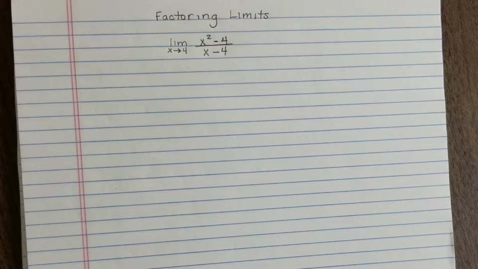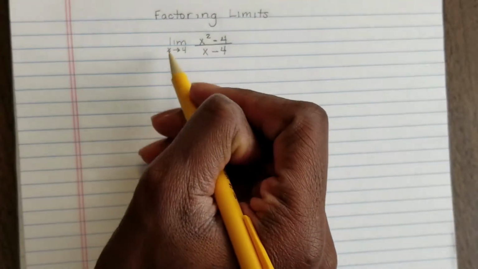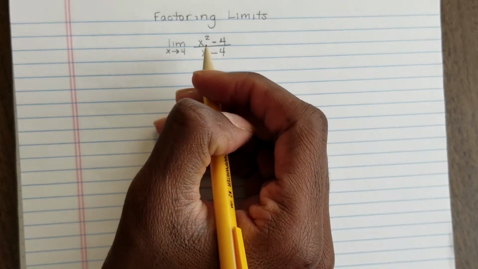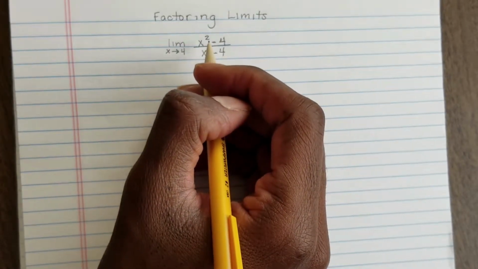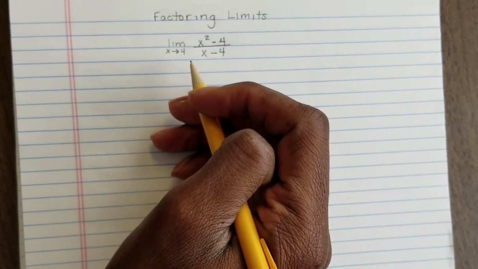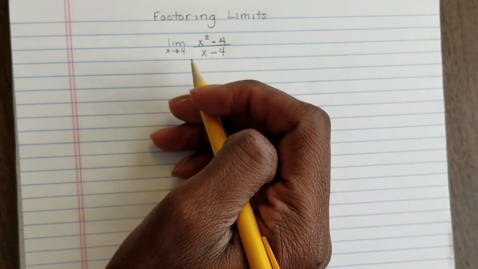We're going to continue our discussion of evaluating limits. Now in the previous video we did a direct substitution, in which we could take the value that we're approaching, like x equals 4, and just do a direct substitution for x, and then we can find out what that limit approaches. But in some cases, direct substitution will not work.